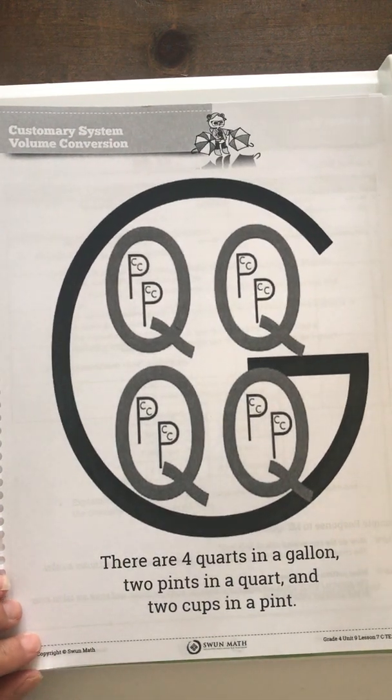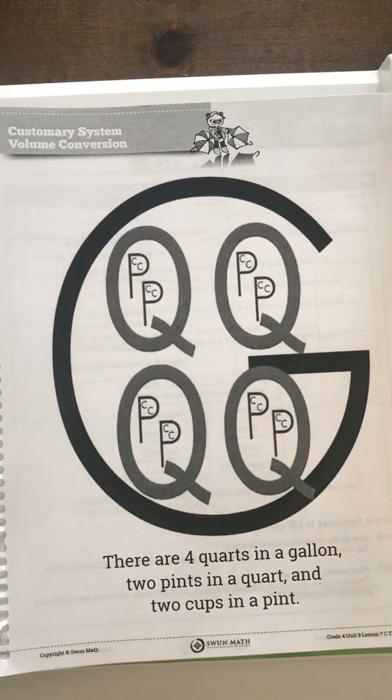Hi boys and girls, this is Unit 9, Lesson 7. We are still working in customary units and we're going to talk about volume.